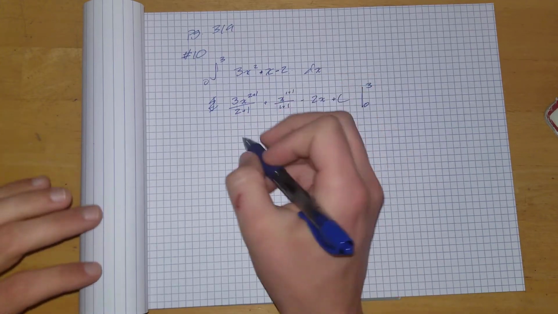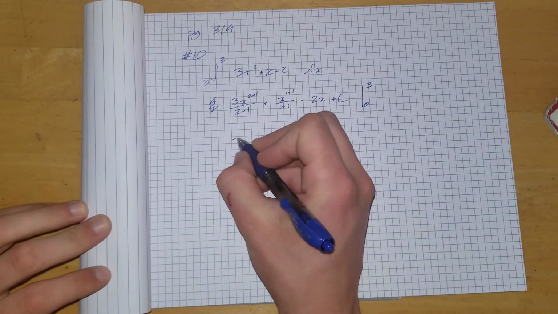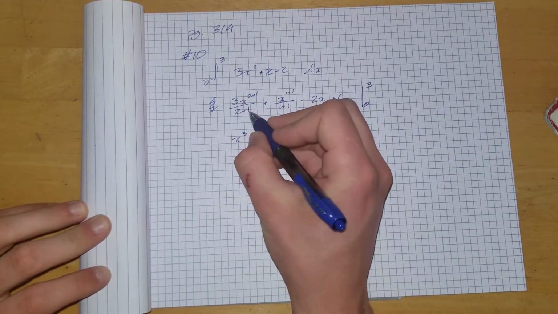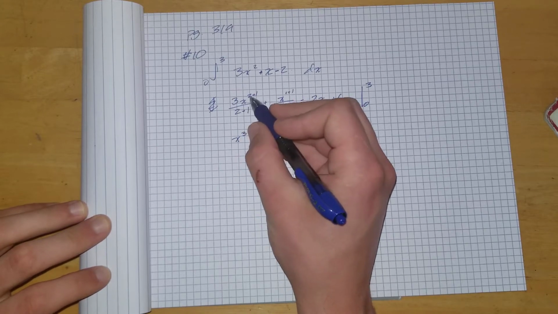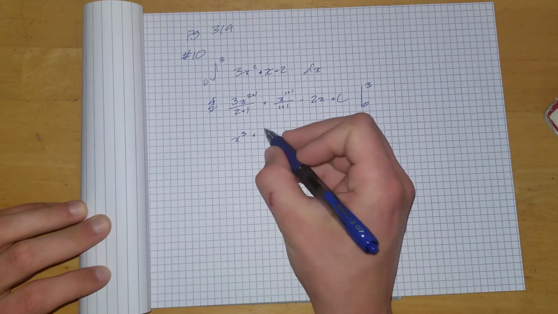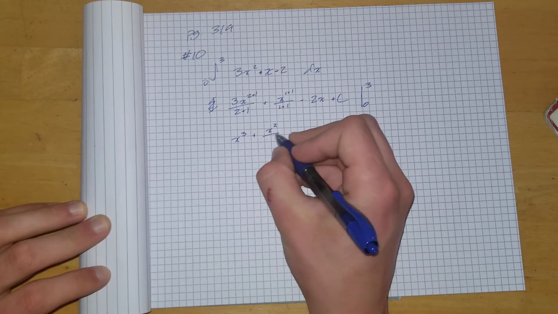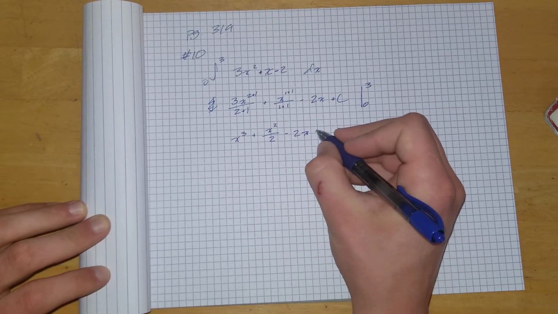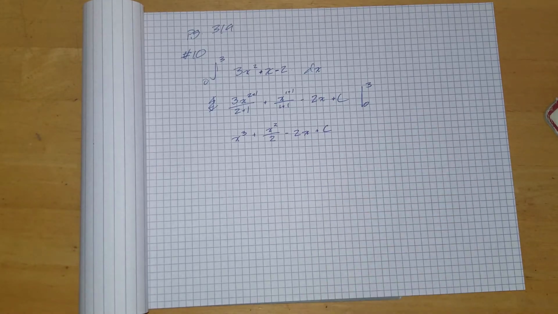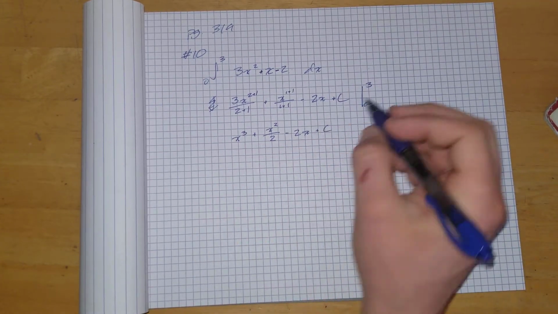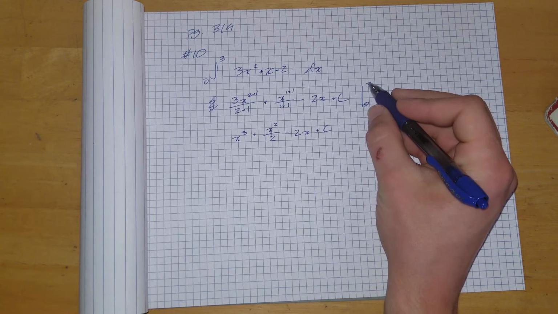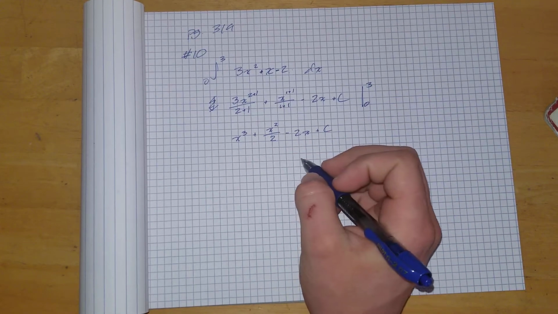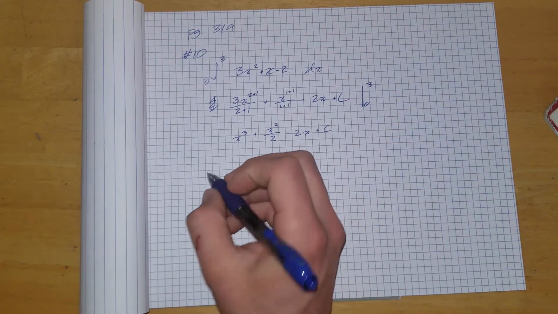So simplify this down a little bit. This is going to be x cubed, right? Because the 3 can cancel these out. So x cubed plus x squared over 2 minus 2x plus c. Okay, so this is where it gets a little bit tricky. I'm going to sub in 3 for x and then subtract subbing in 0 for x.